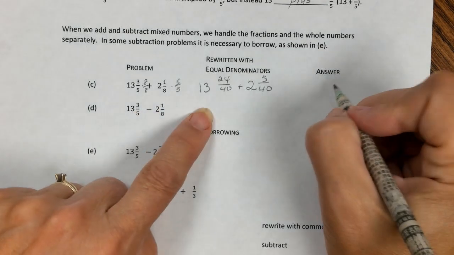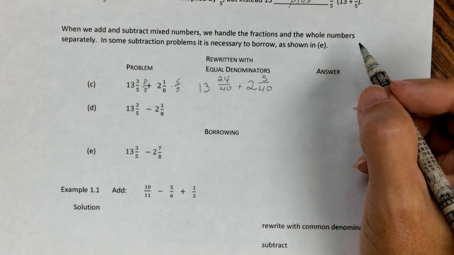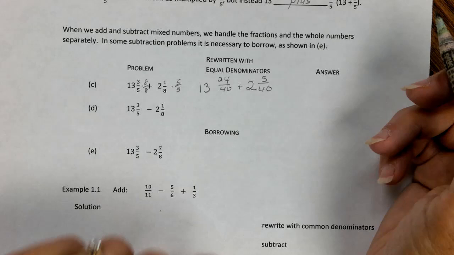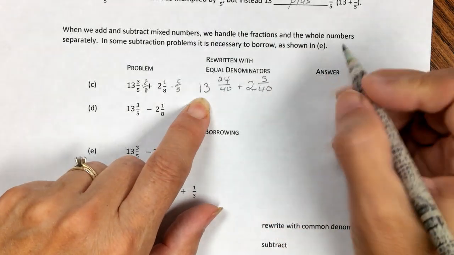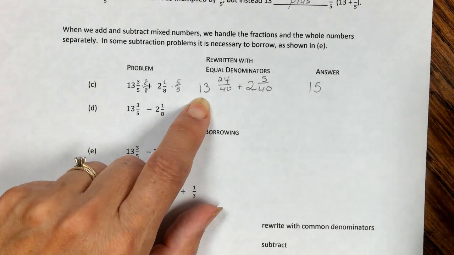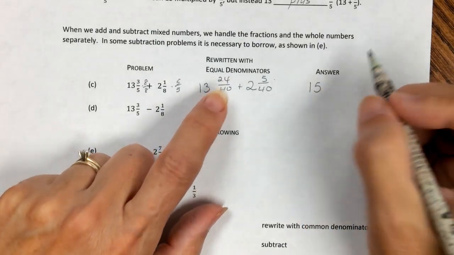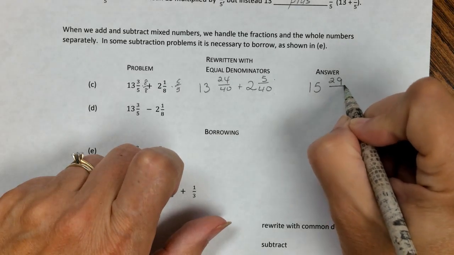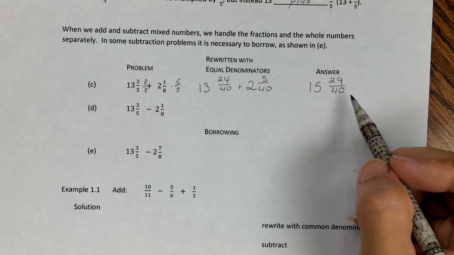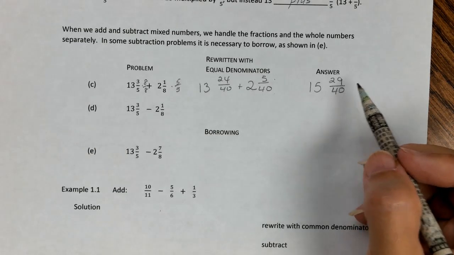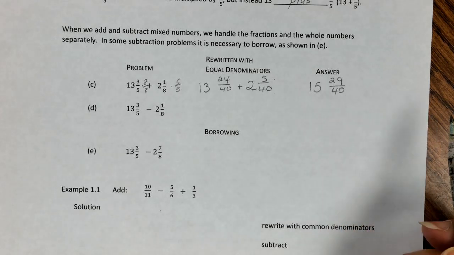And then we can go right over here and write our answer. Like it said, we do them separately. So for the whole numbers here, we have 13 plus 2, 15. And for the fractions, 24 plus 5, 29 over 40. And then we should take a look and see if it reduces, or if the numerator is larger than the denominator, we'd have an improper fraction and have to simplify. But this doesn't have any of that, so we're done with that one.